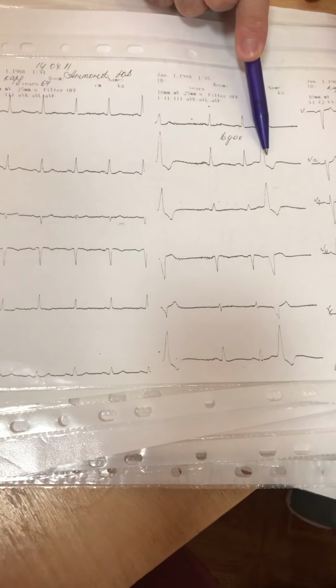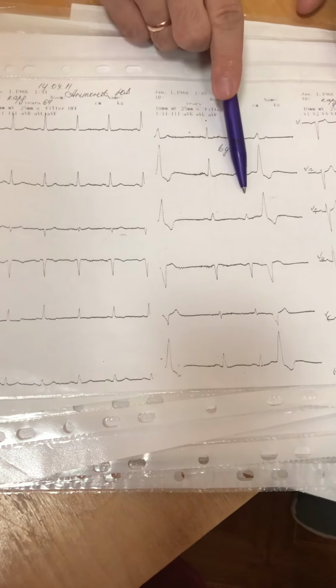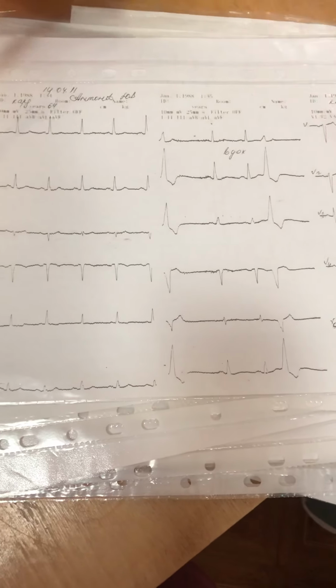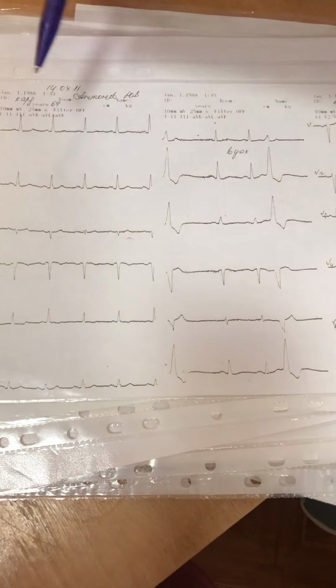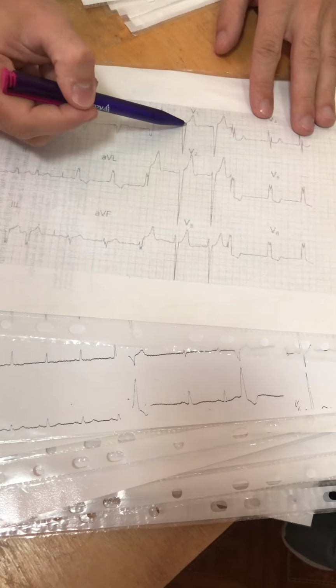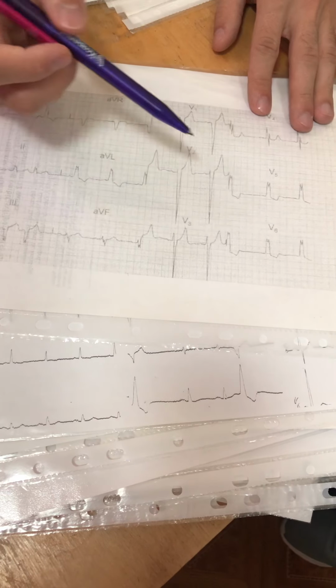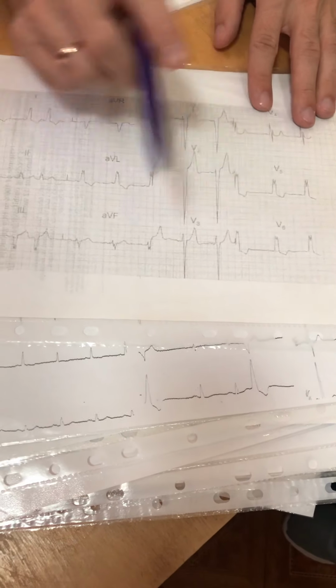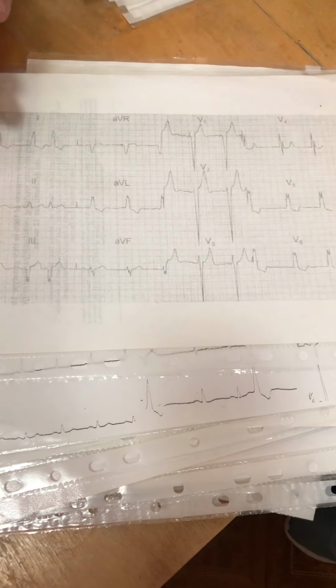Normal complexes and something abnormal. It is a ventricular extrasystole. M-like shape in V6, V5. Deepest wave in V1, V2. It is a left bundle branch block.